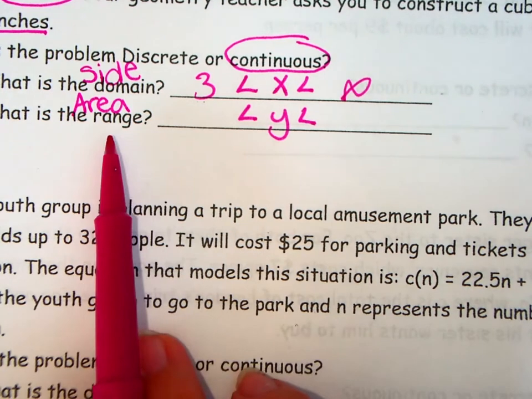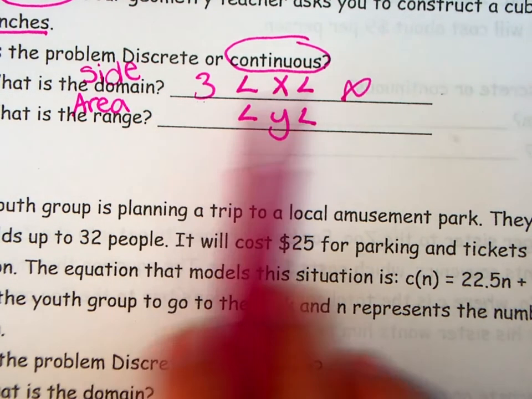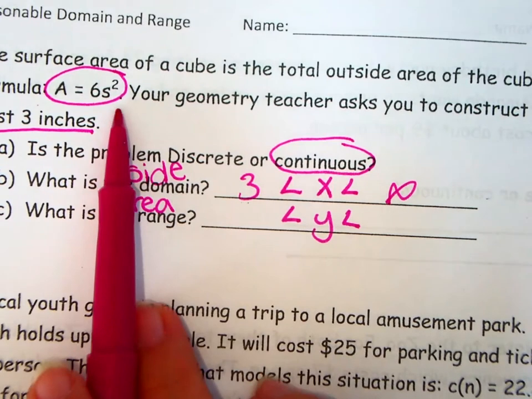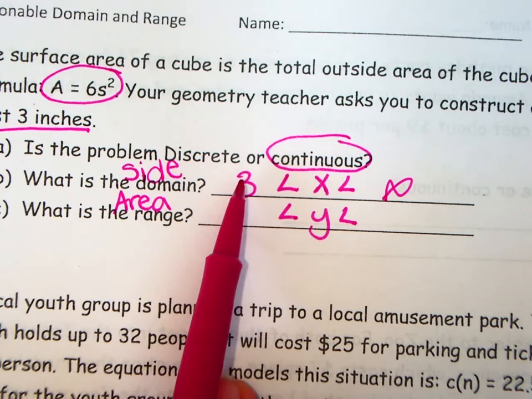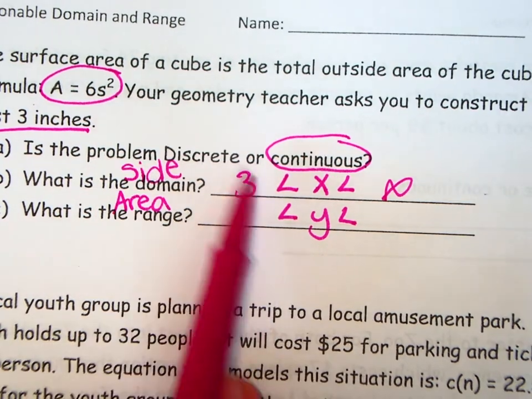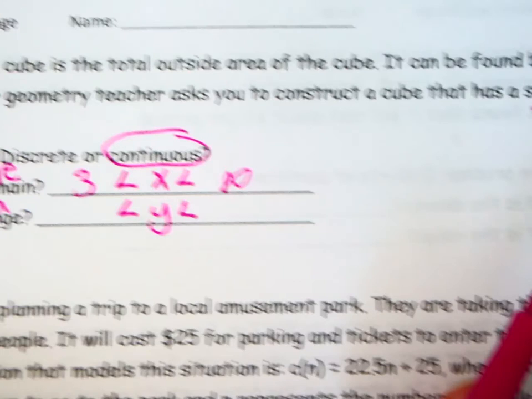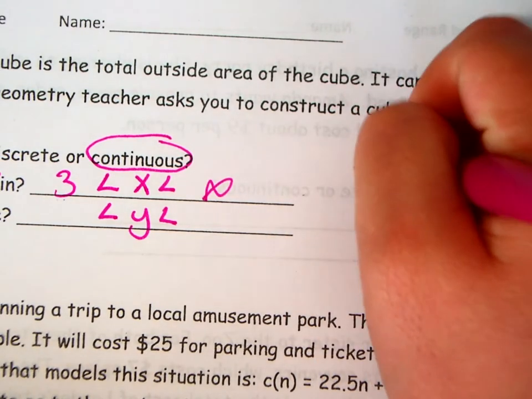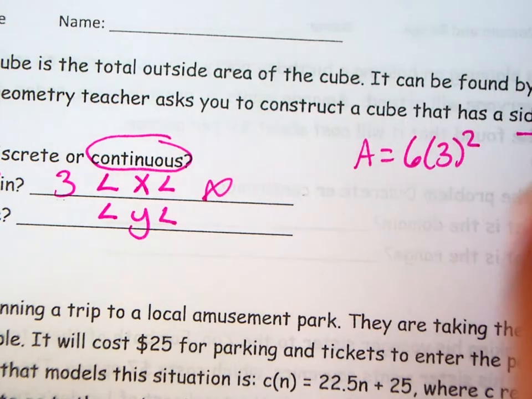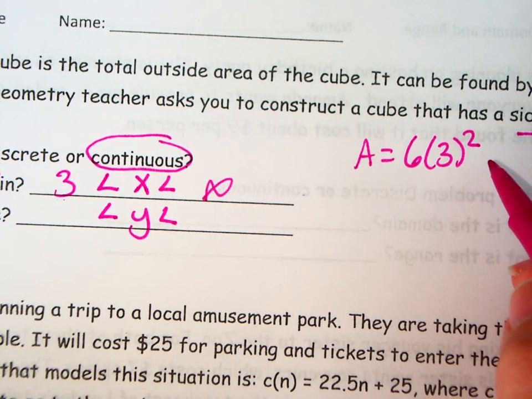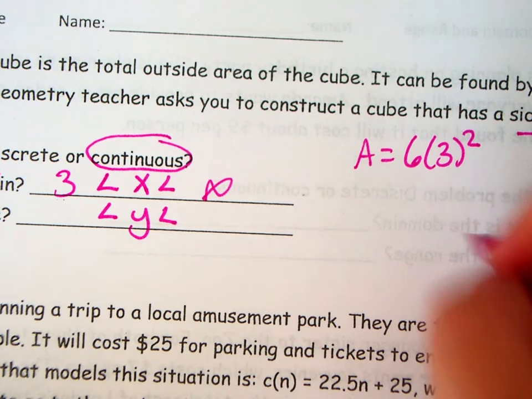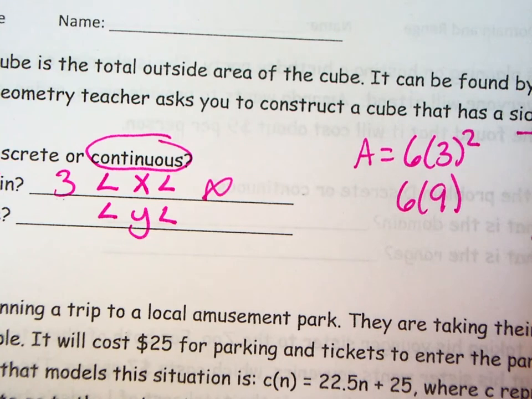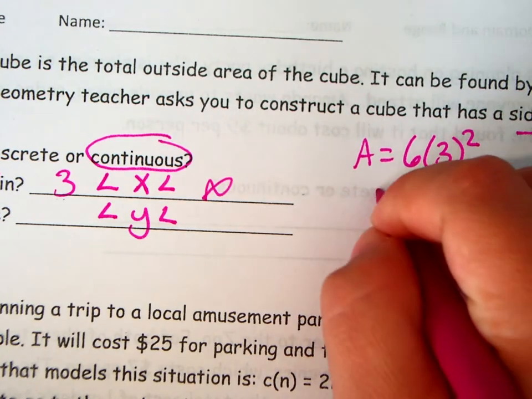Now, to find our area, all we have to do is plug these numbers into the equation that they gave us. Well, let's start with that 3. I'm going to replace S with the 3. My area is going to be equal to 6 times 3 squared. What is 3 squared? 9. Good. And 6 times 9? Good.